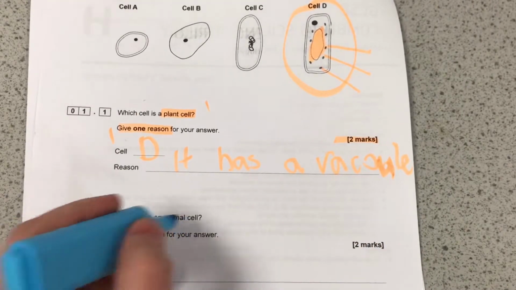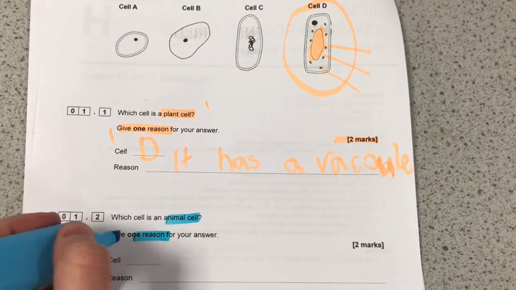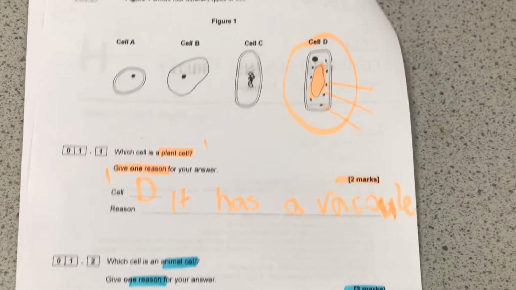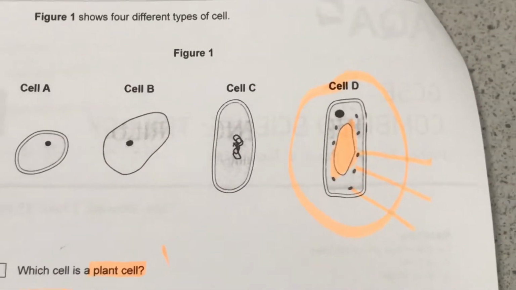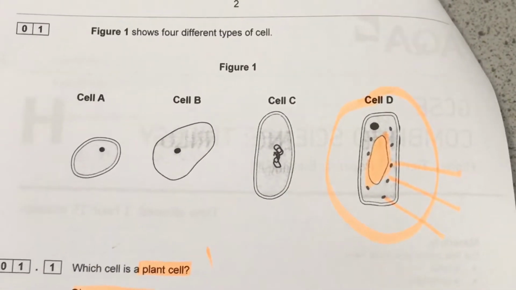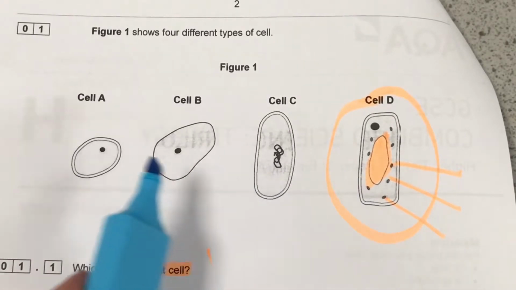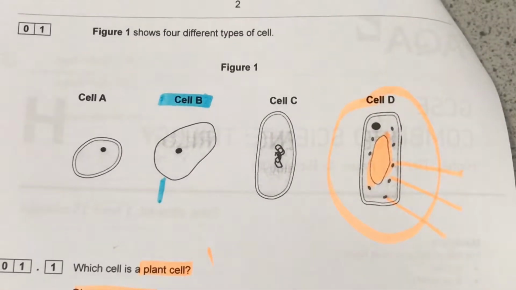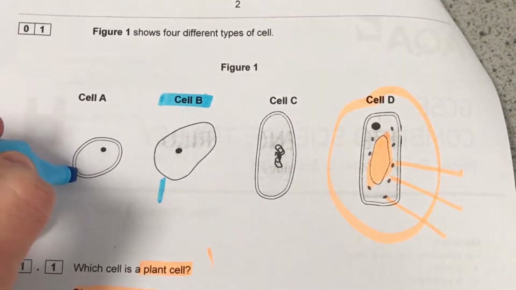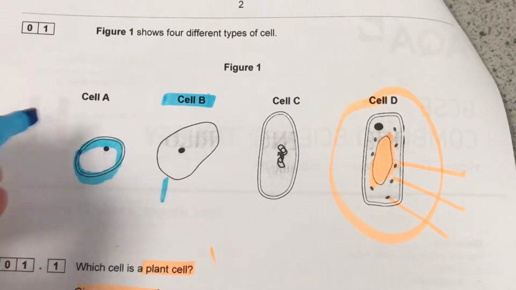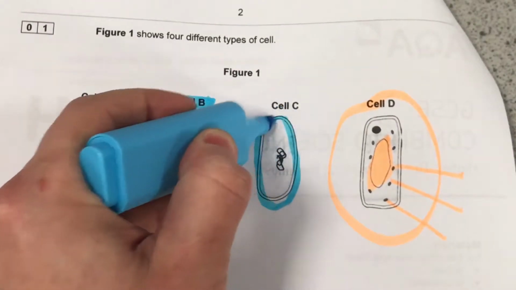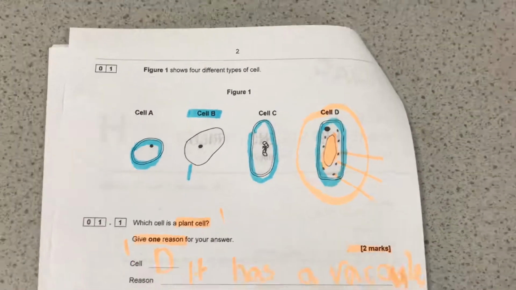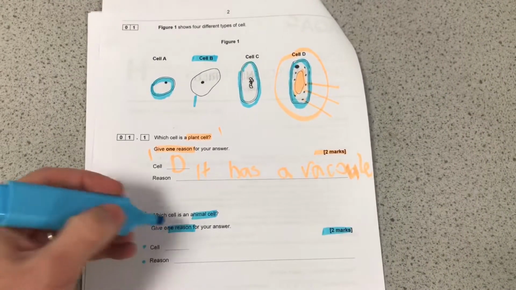In the second part, you're asked which is the animal cell and give the reason. So again, it's worth 2 marks. We're going to say 2 separate things here. And if you have a closer look at the 4 types of cell, there is one obvious choice, and that is B. The reason for that, it's the only one that does not have a cell wall. You can see that cell A has got this thick cell wall here, so has cell C, and so has cell D. Animal cells do not have a cell wall. So a good answer would be B.